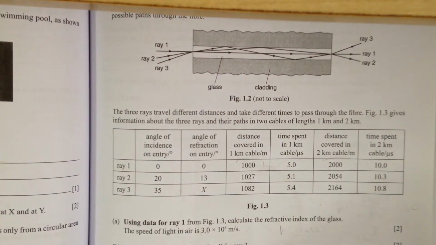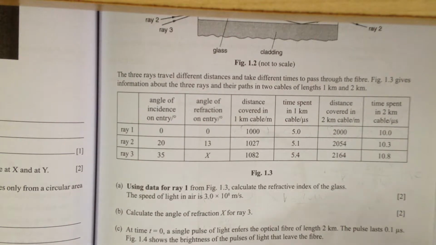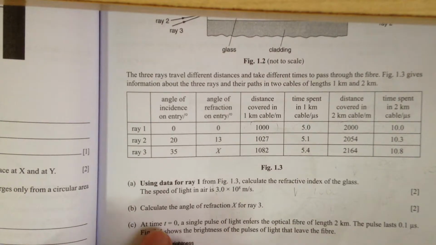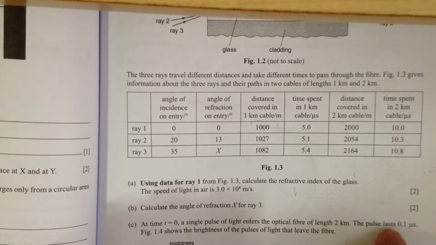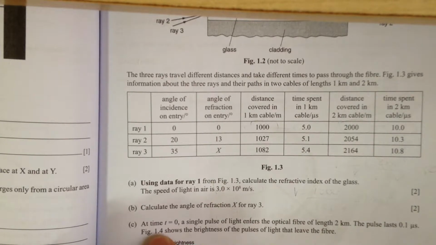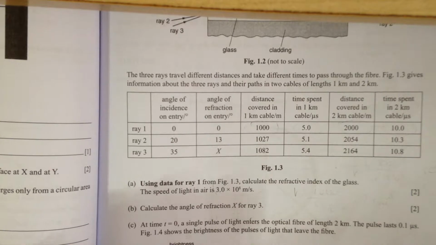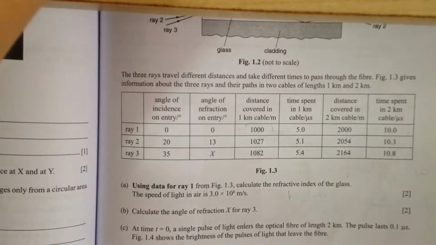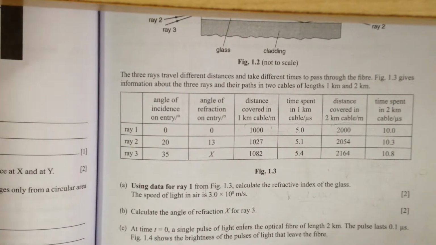So the next question is going to be hard. Using data from figure 1.3, explain figure 1.4. Let's read this statement first. At time t equals 0, a single pulse of light enters the optical fiber of length 2 km. The pulse lasts 0.1 microsecond. Figure 1.4 shows the brightness of the pulse as it leaves the fiber. So the question is, why are there 3 pulses? So strange, as it leaves, when there's only 1 pulse as it enters.